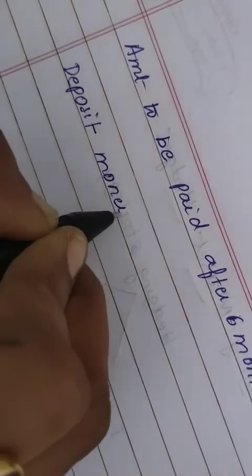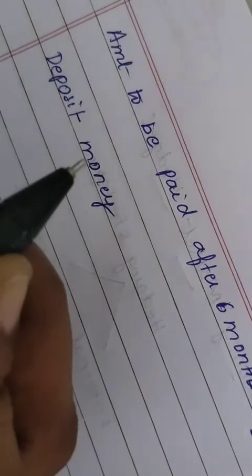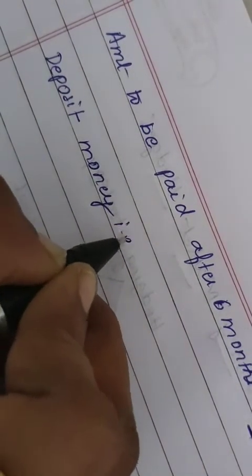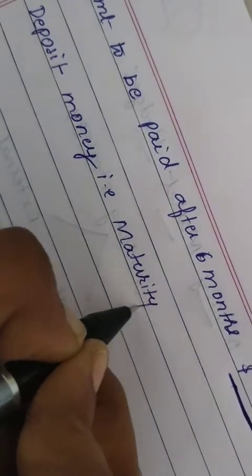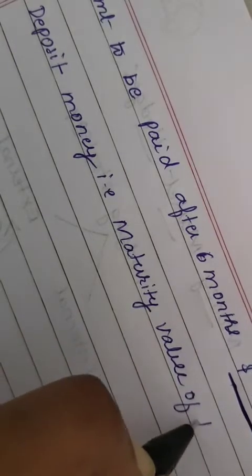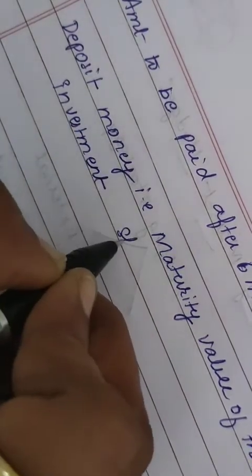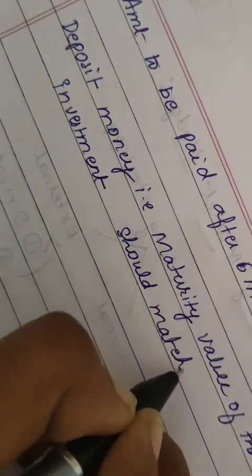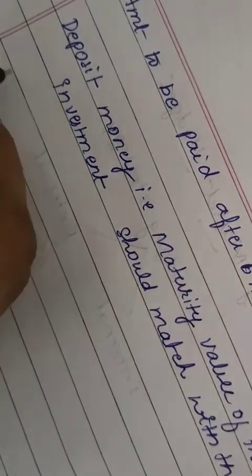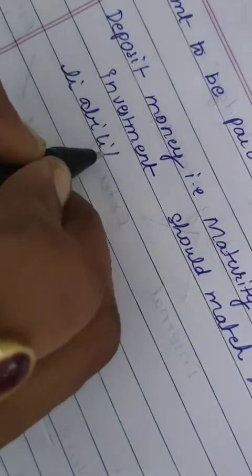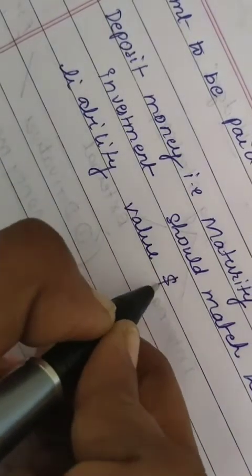So when you create an asset, the maturity value of the investment should match with the liability value dollar 1 lakh.